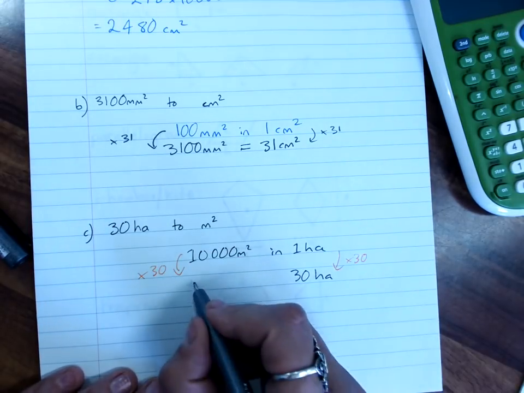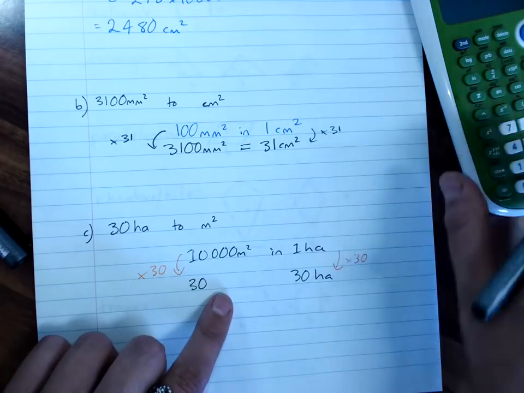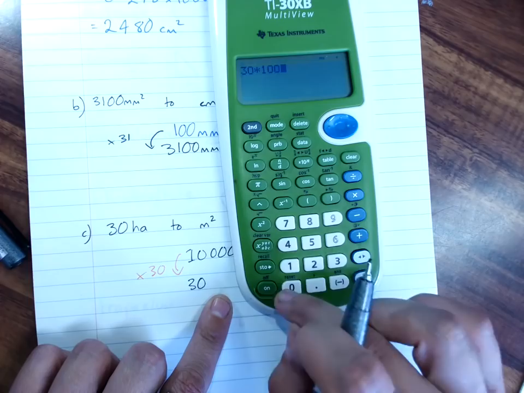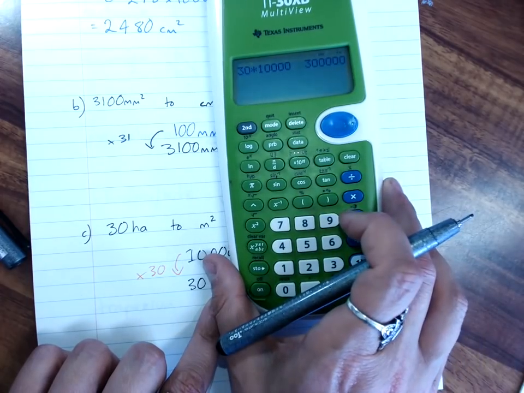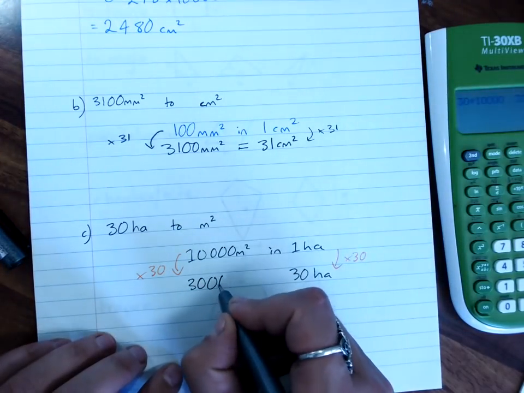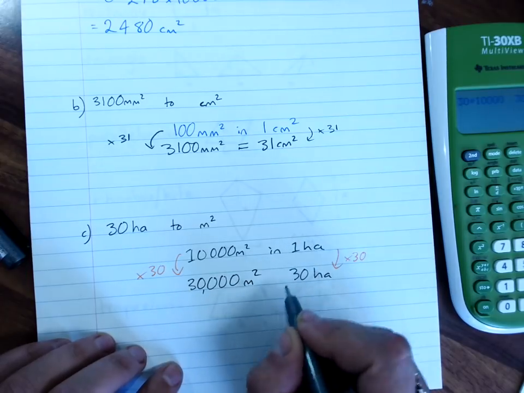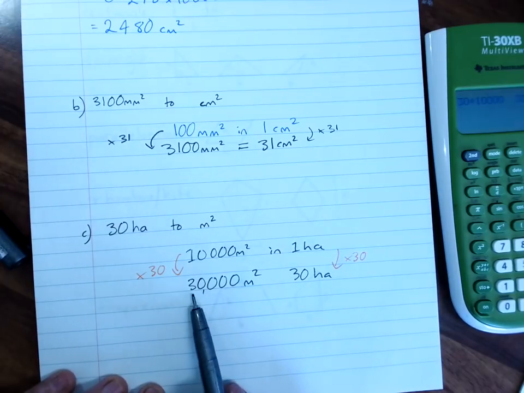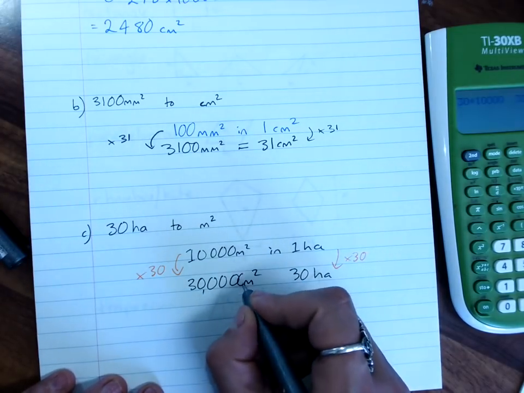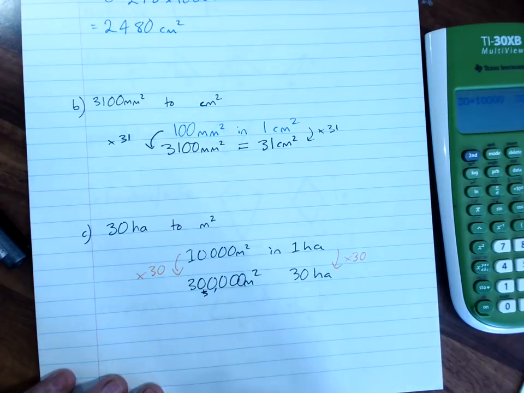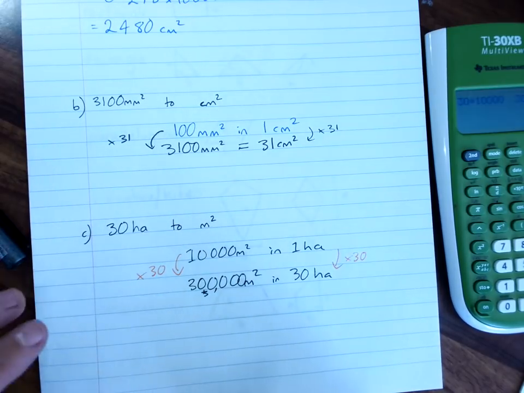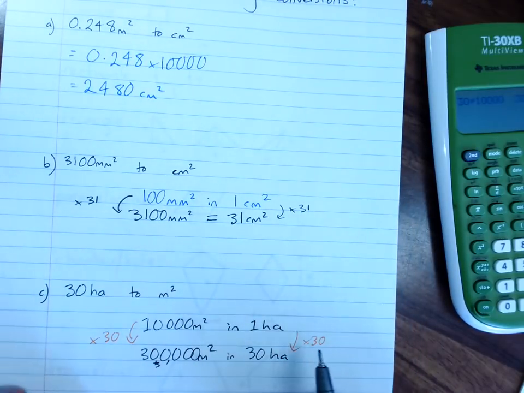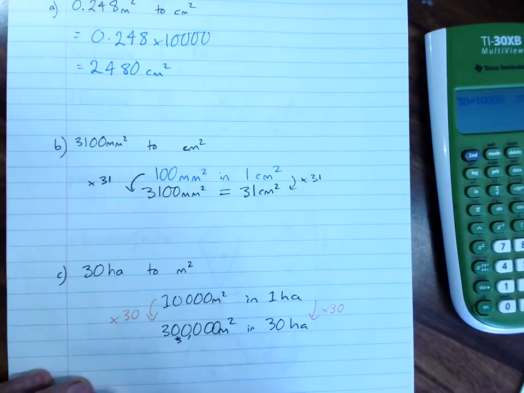And I'll get 30 times 10,000. Grab your calculator if you're not sure about the zeros. 30 times 10,000 is 300,000 metres squared in 30 hectares. Now incidentally, that's the size of my place. 300,000, I forgot a 0. 300,000 metres squared. Okay, conversion of units, we've got to be able to do it, but you do have a couple of different methods.